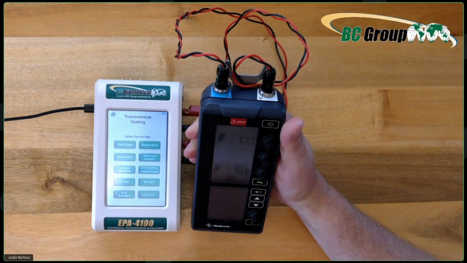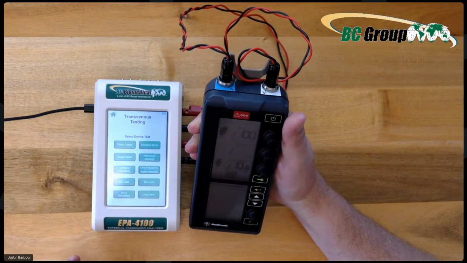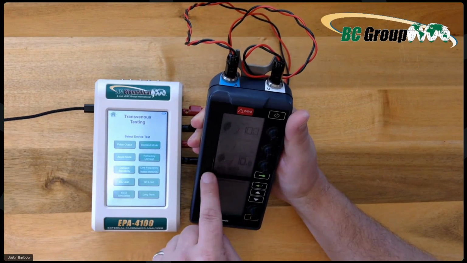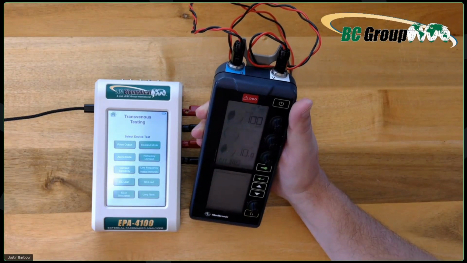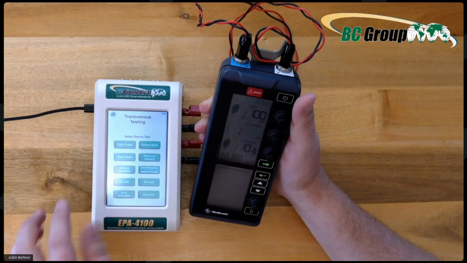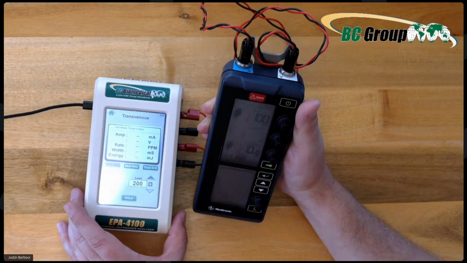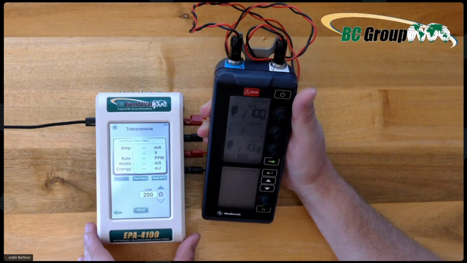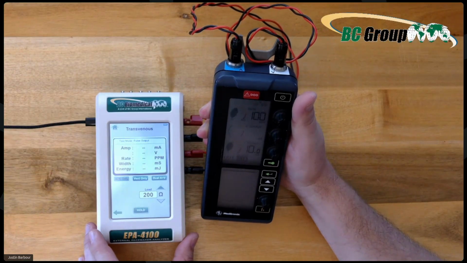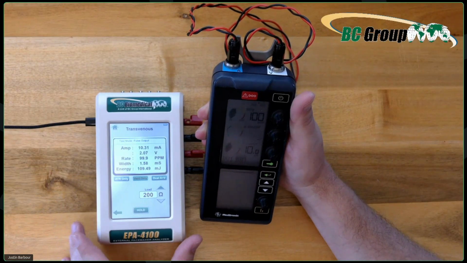I can turn it back on, but I'm no longer in VVI mode, because all we're doing is pacing the ventricle, sensing the ventricle, and I think it is being tracked. But when we go in here, we're on ventricle, and actually you can see right here, ventricle, there you go.